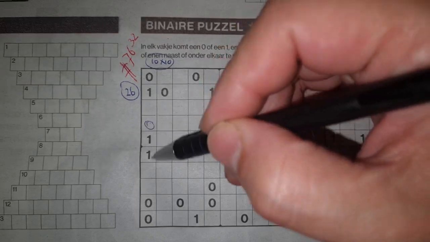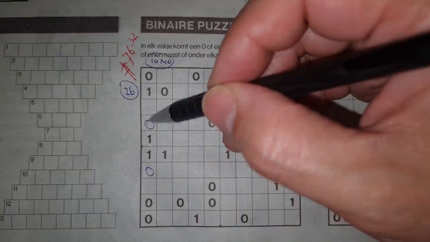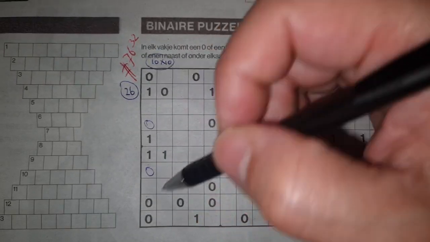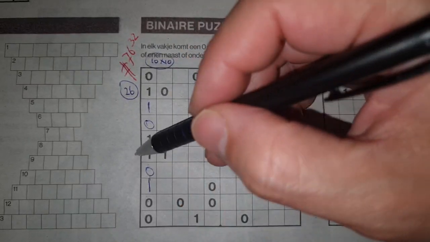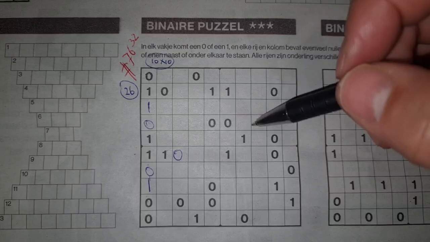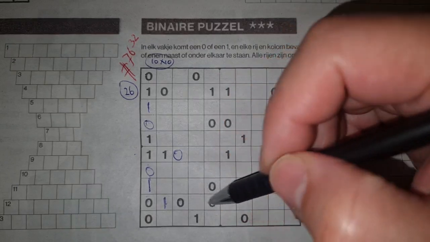Double one, here no, there no. 5 O's we have here: 1, 2, 3, 4, 5. So the rest are ones. Double one, here no, there no. Between the O's comes in 1. Between the O's comes in 1.